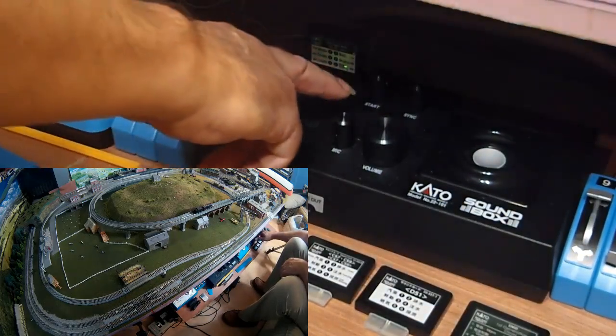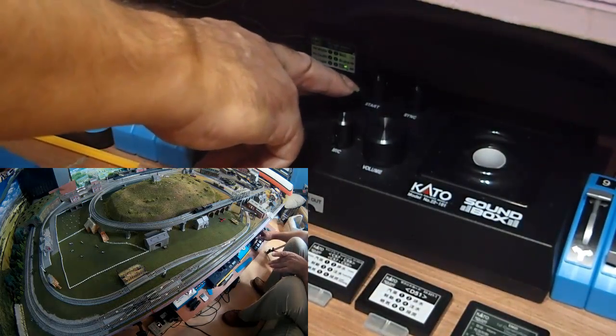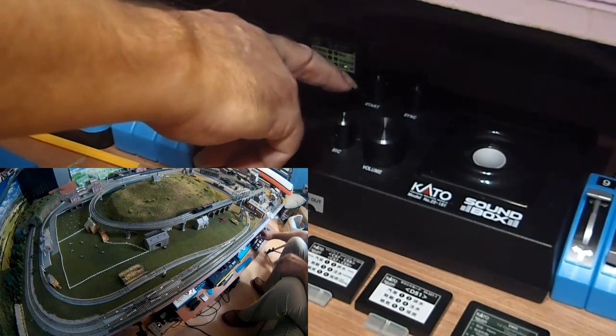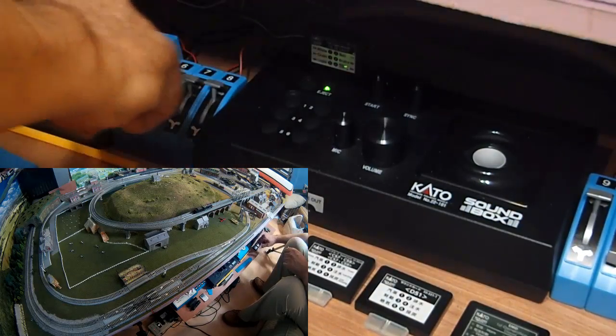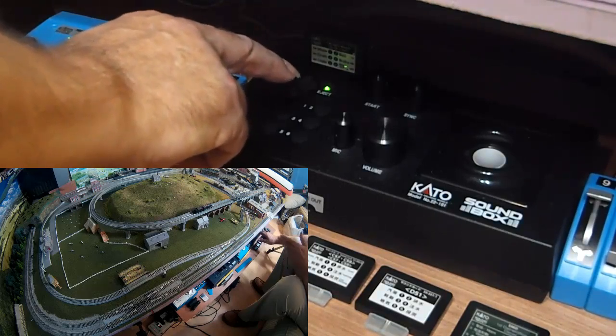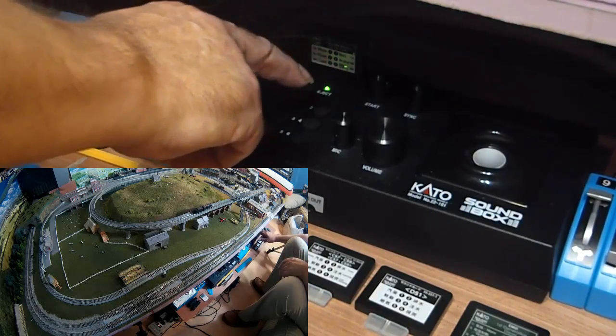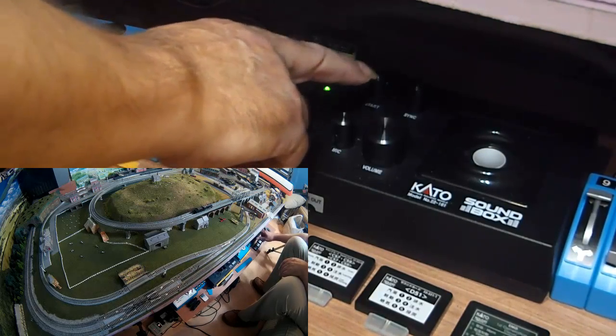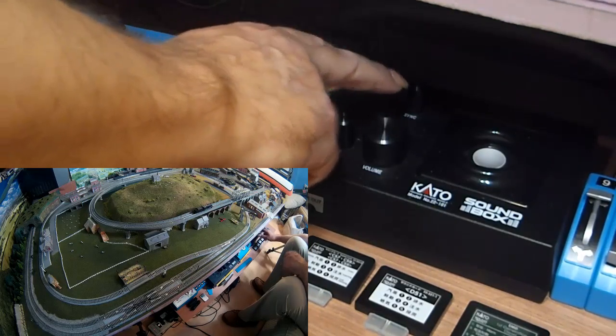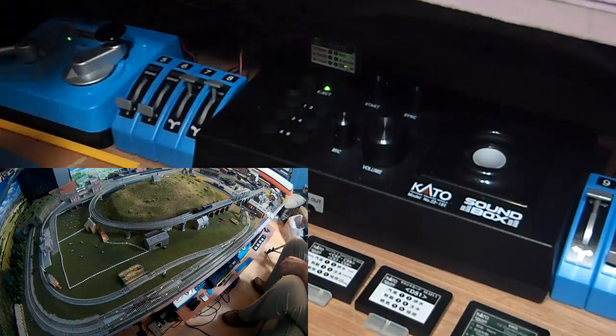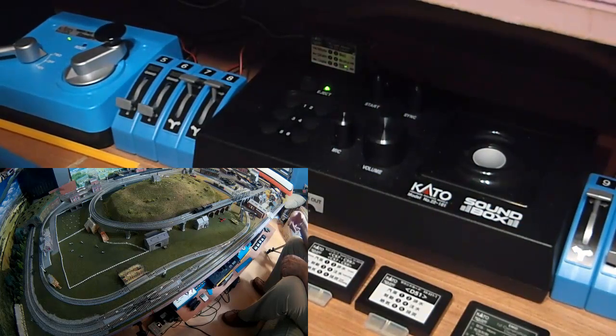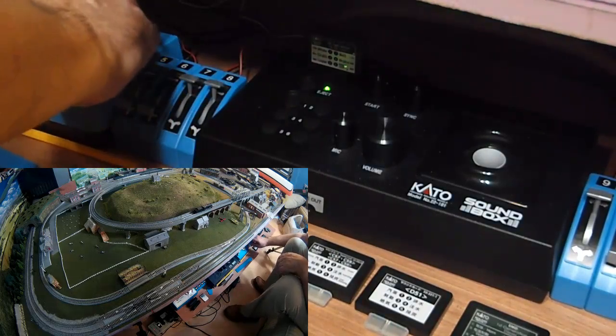The start button controls how much power goes to the line, and if you have it too high with modern engines, they'll just start off without you actually operating the control at all. Conversely, if you have it too low, with older engines they won't go at all, so you have to adjust it to get an appropriate power level. Sync just adjusts the rate of chuff for steam engines, so you'll get faster chuff for the same speed of engine if you turn the sync up, and slower if you turn it down.